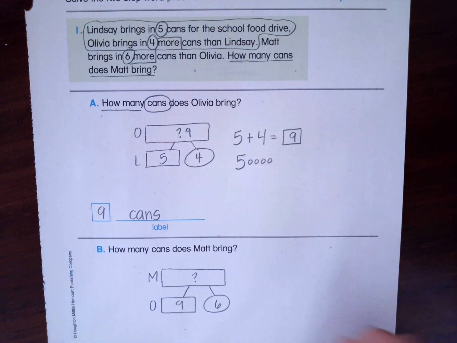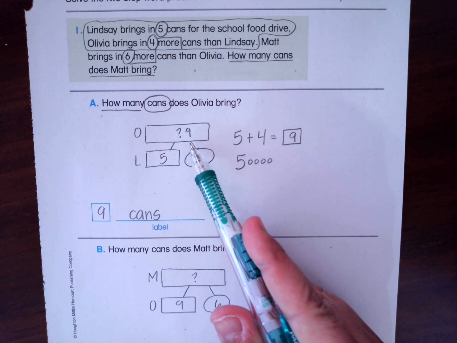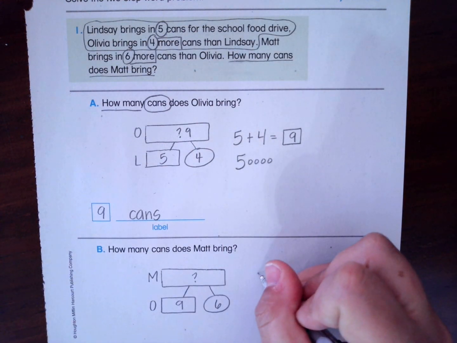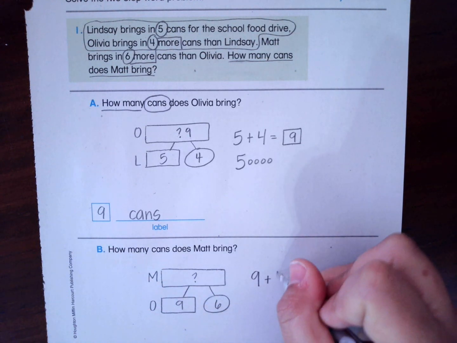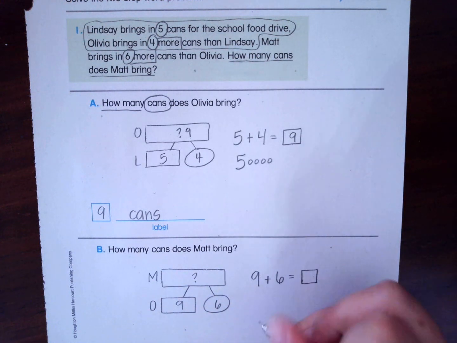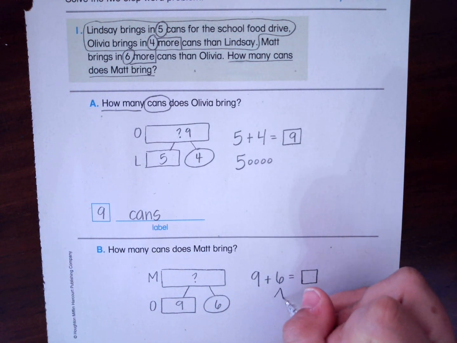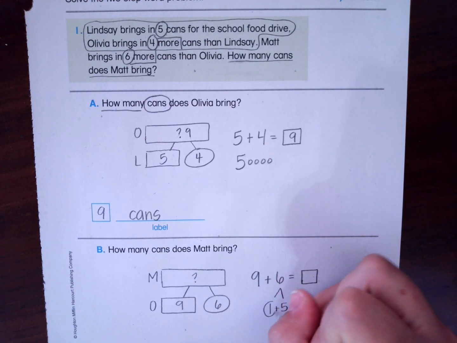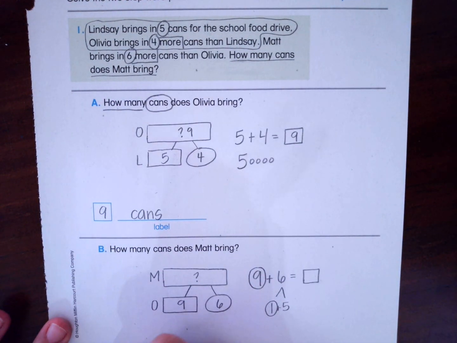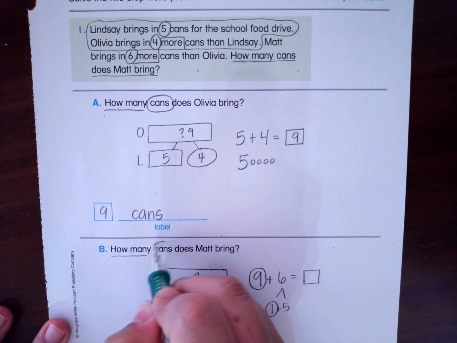Knowing that Olivia brought in 9 because I figured it out up there, I can now solve for my total. So again, when I'm solving for a total, I can add my partners together. I'm going to use my make a 10 strategy because I know that 9 is very close to 10. So here's my 10 plus 5 more to get an answer of 15. And I know that my label is cans.